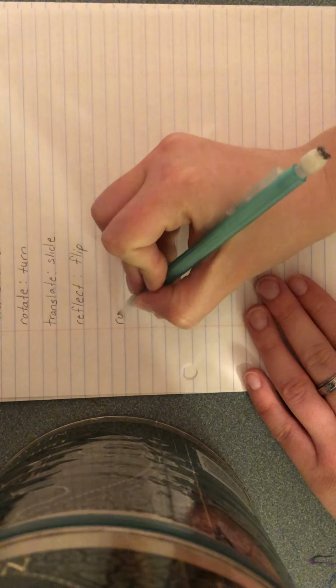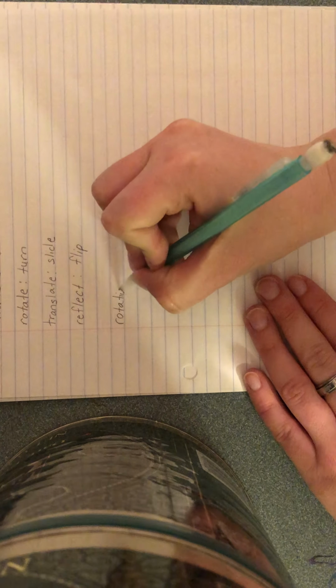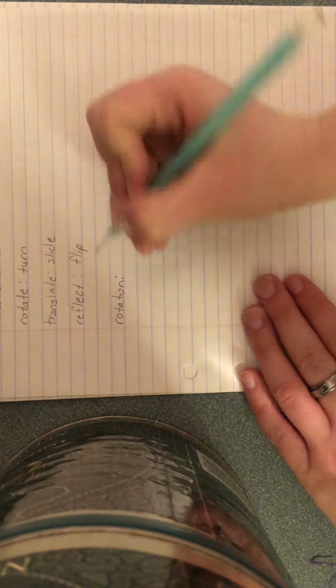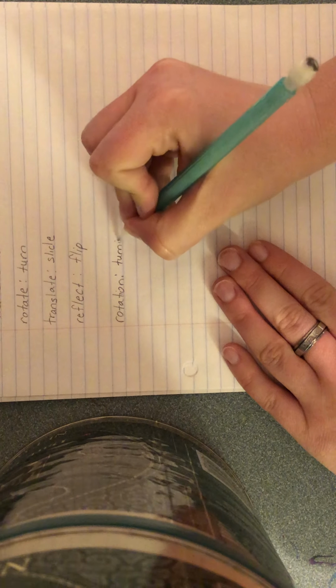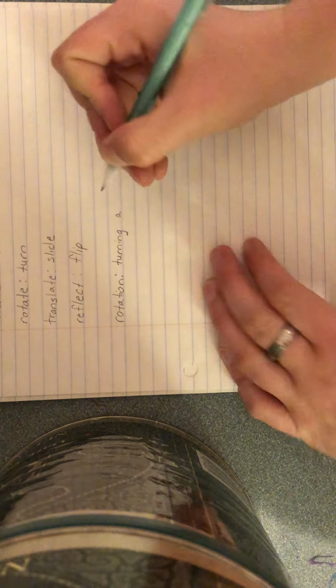There's going to be a couple of things that I want you to write down if you're taking notes. It's a really good idea to continue taking notes just so you can reference back, but I know some of you do better without taking notes, which is fine. So I'm going to write rotation again down here just to add some more information. I'm going to write turning a figure, because it won't always just be an F or a letter necessarily.